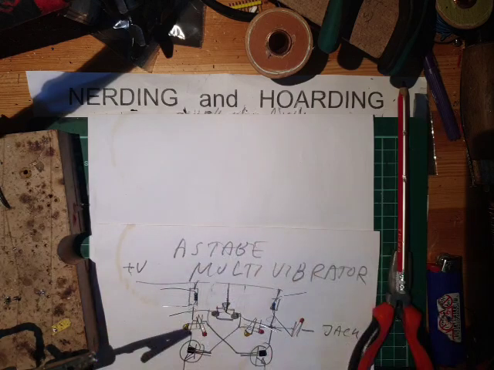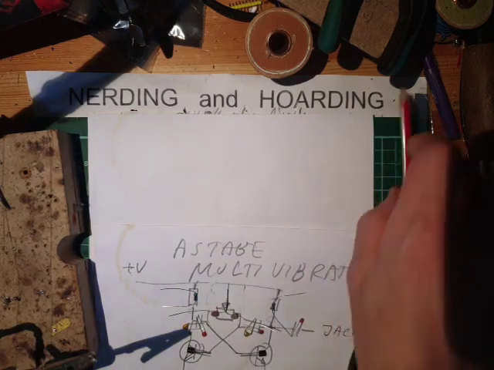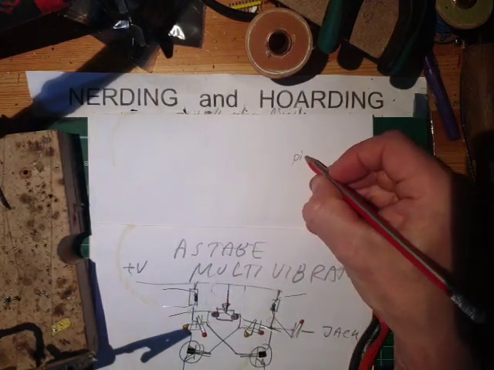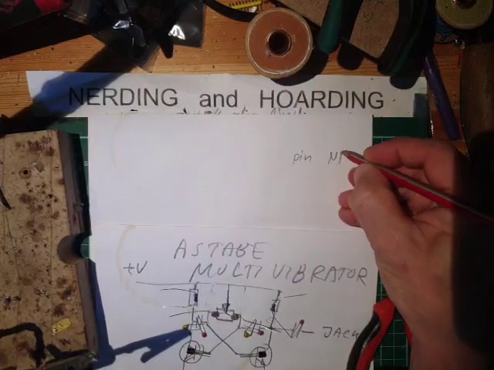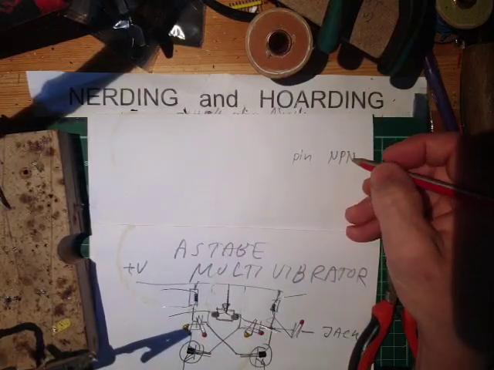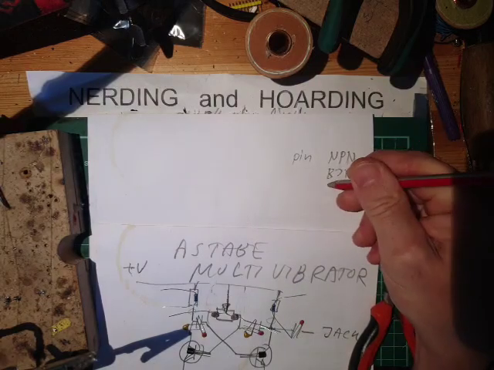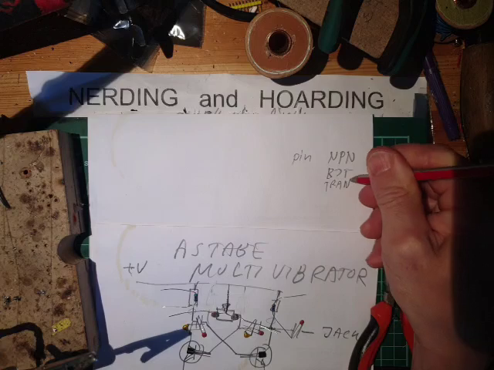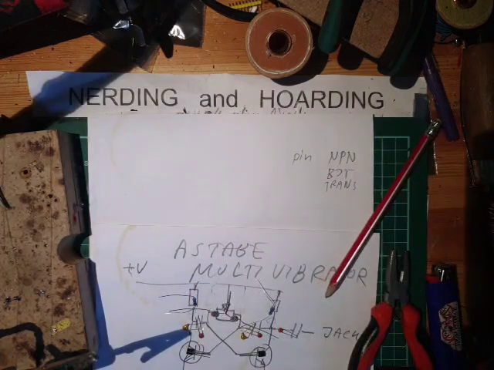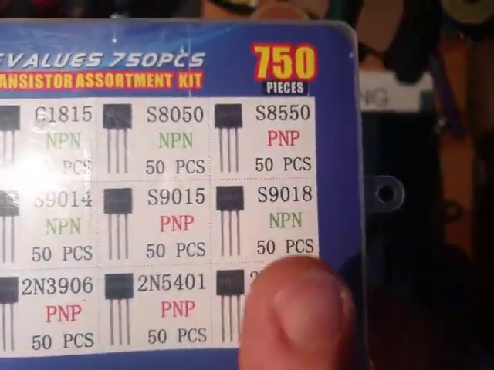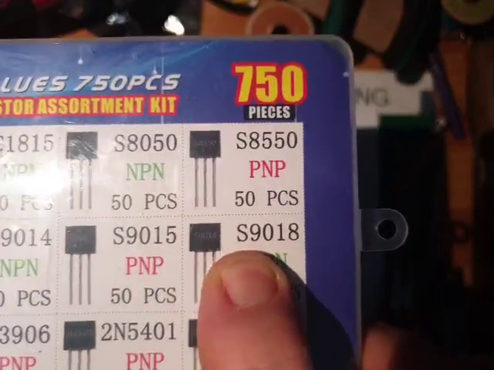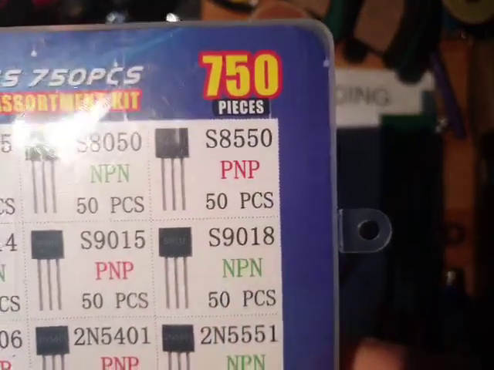So you see we have sort of everything laid out beautifully right here. We need to know the pin out of the NPN. NPN means transistor, is also called BJT or just trans. I mean, you can call it whatever, you can call it Charlie or whatever. But look here, it's this one right here called 290. I just picked it at random.